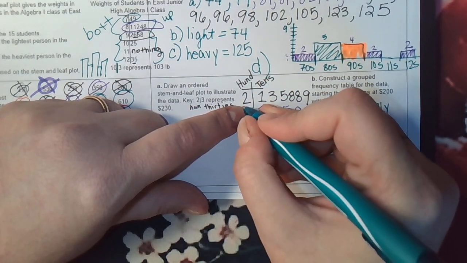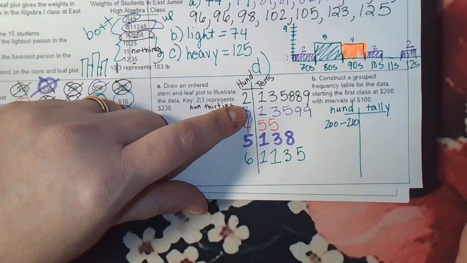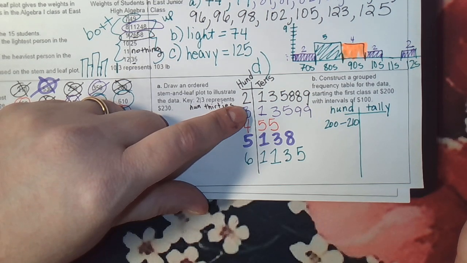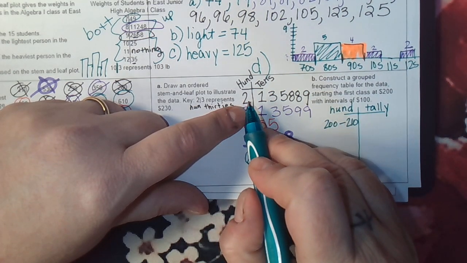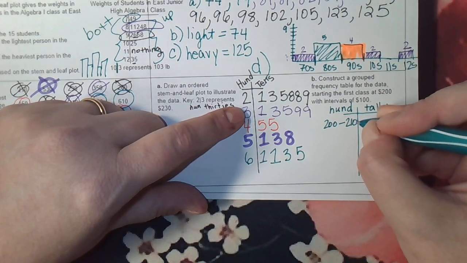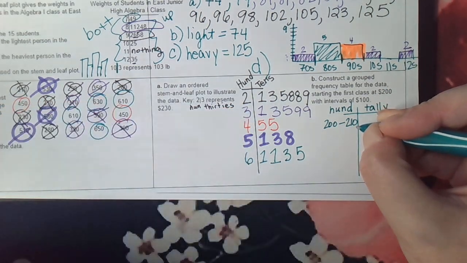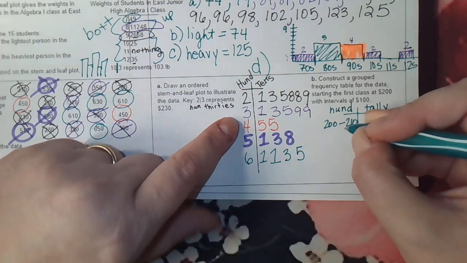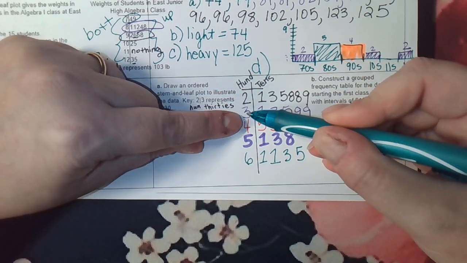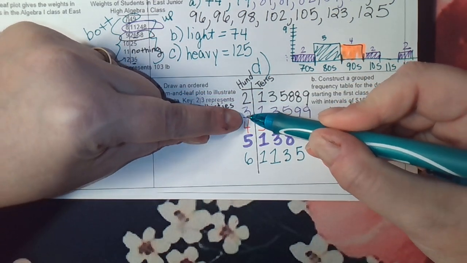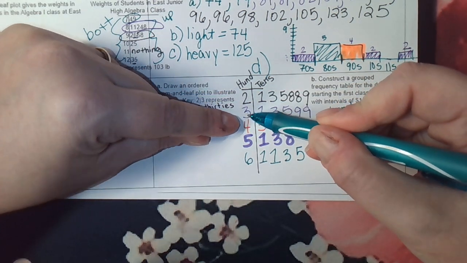My bad, this isn't 200 to 210. This is from 200 up until the next interval, and the next interval is 3, as in 300.